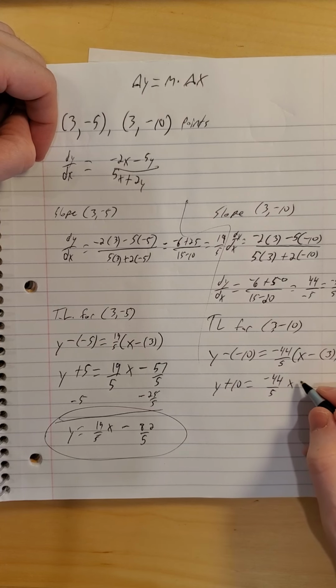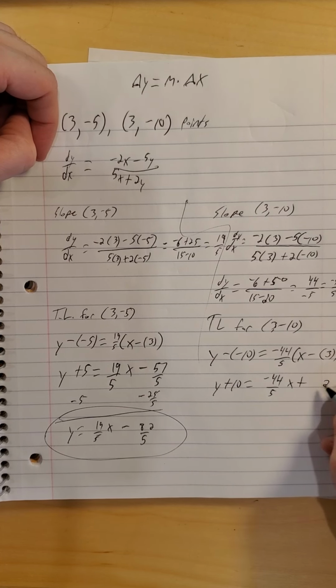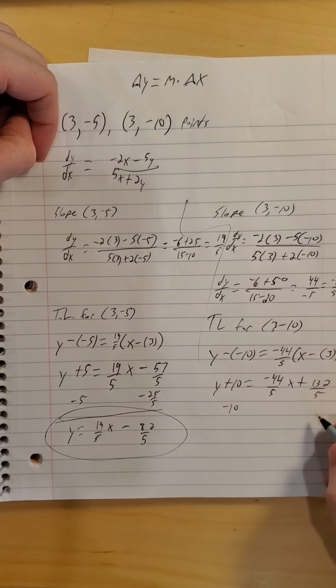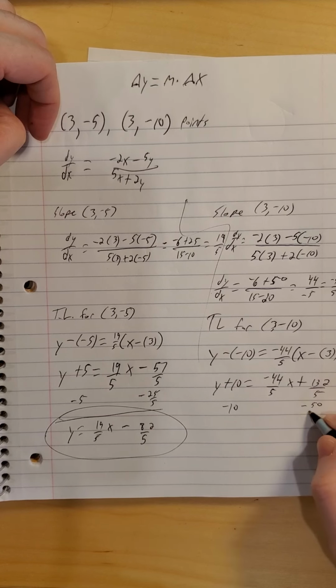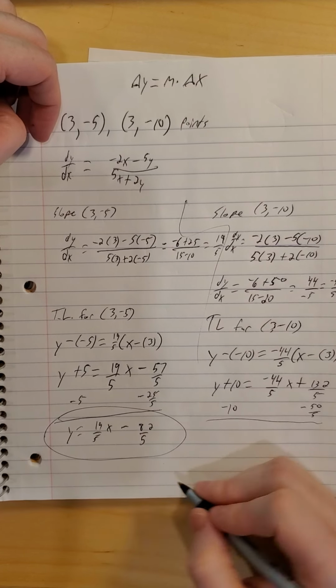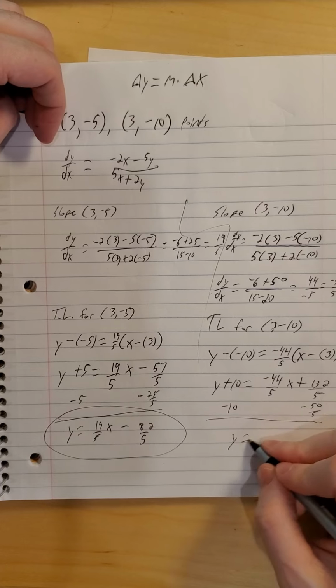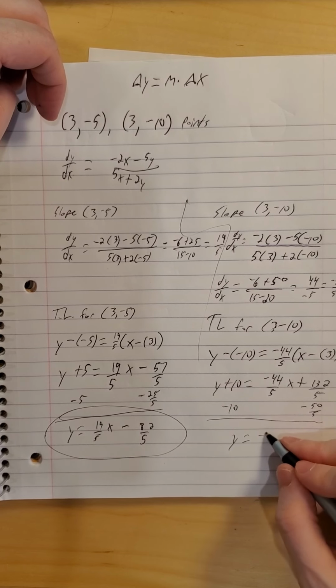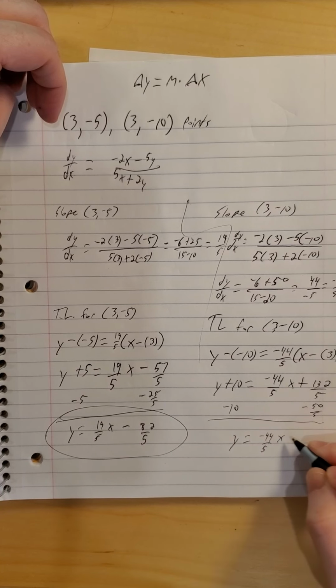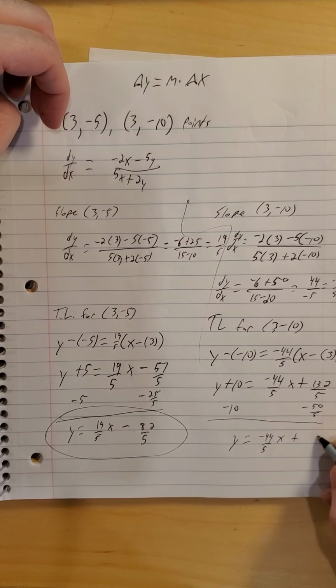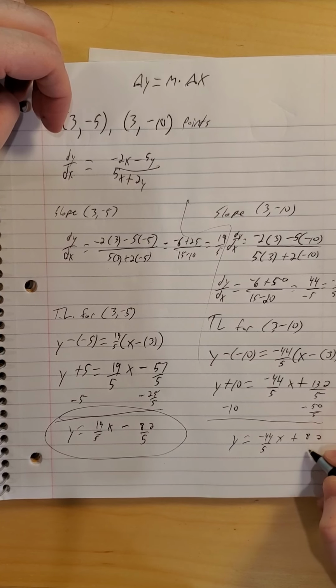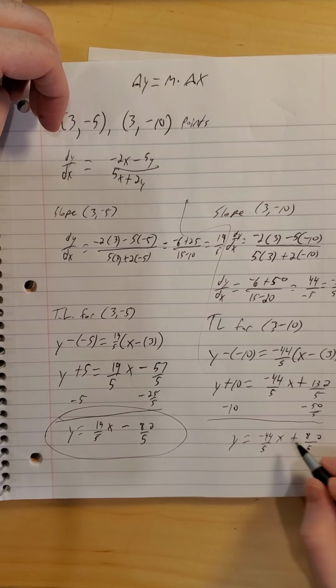A negative by a negative will kick us back over to positive, so 132/5. We'll subtract 10, which is 50/5. So our other tangent line: y is negative 44/5 of x, and then plus 82/5.